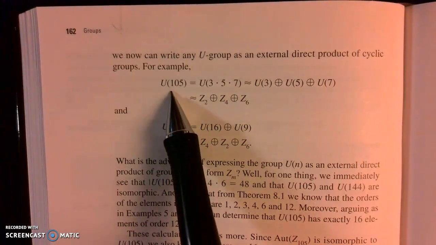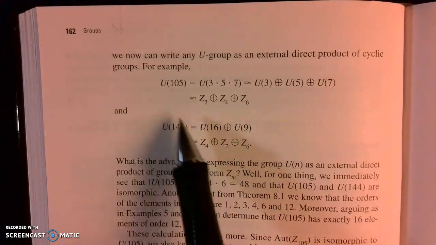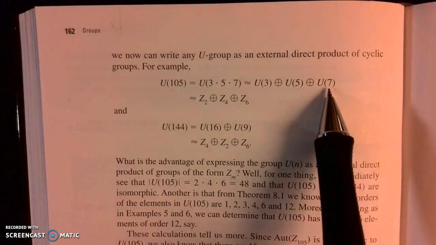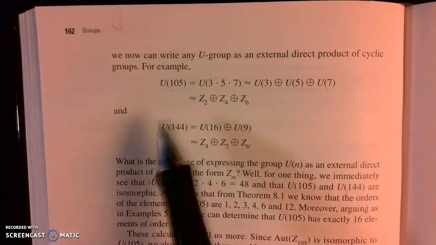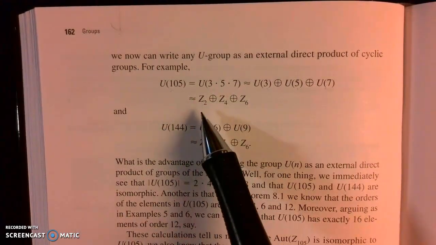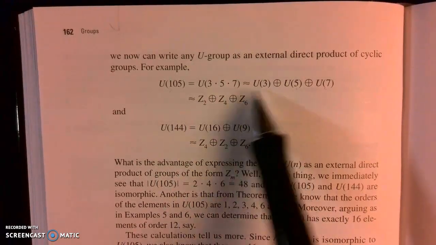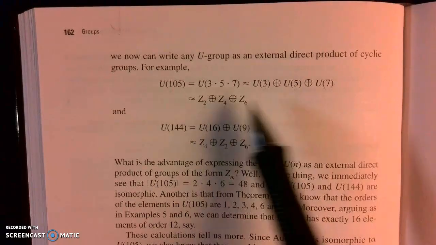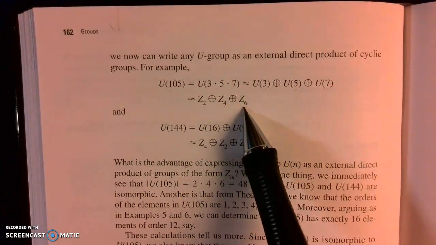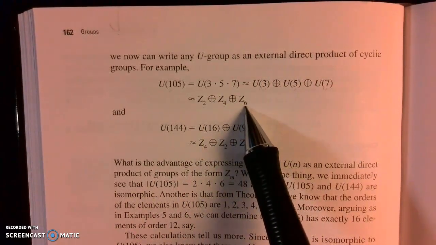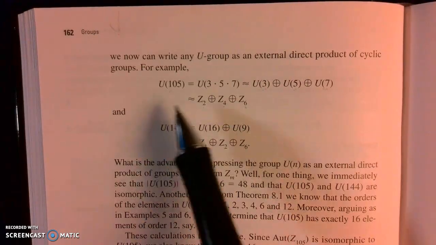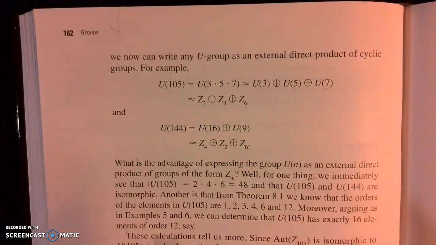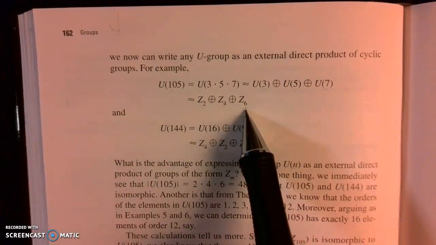So U105 is isomorphic to U3 plus U5 plus U7, and from what we know, U3 is isomorphic to Z2, U5 to Z4, and U7 to Z6. So U105 is written as an external direct product of Z groups.